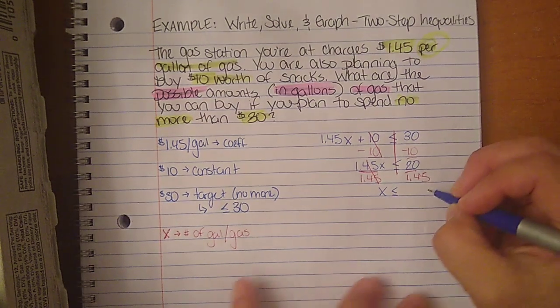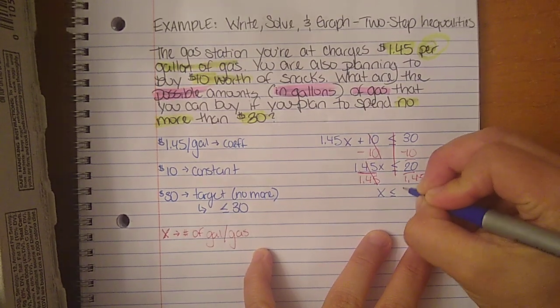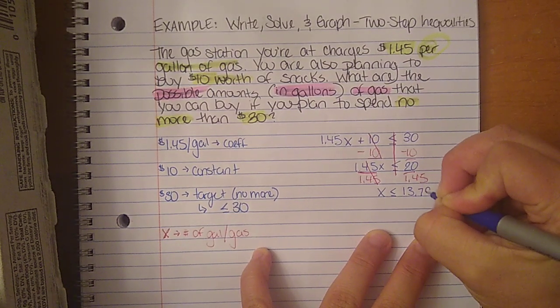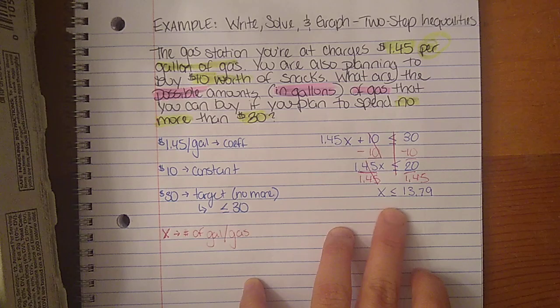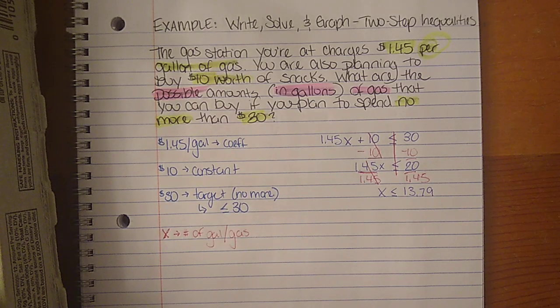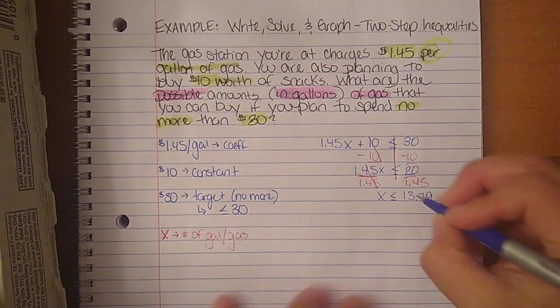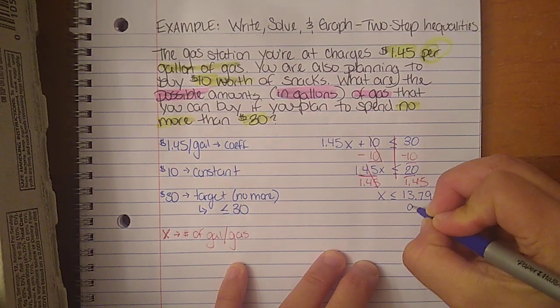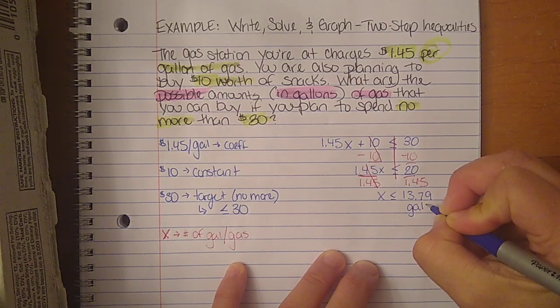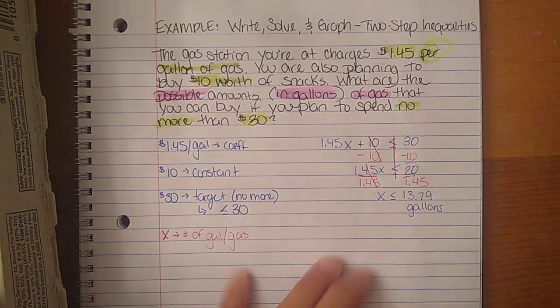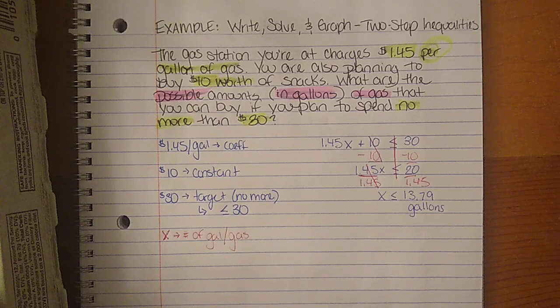So I get about 13.79 when I round to the nearest hundredth. So I can get less than or equal to 13.79 gallons of gas and still end up spending no more than $30. So number of gallons of gas needs to be less than or equal to 13.79.